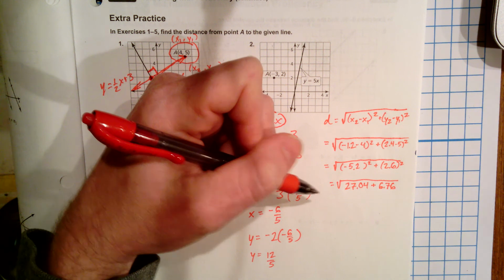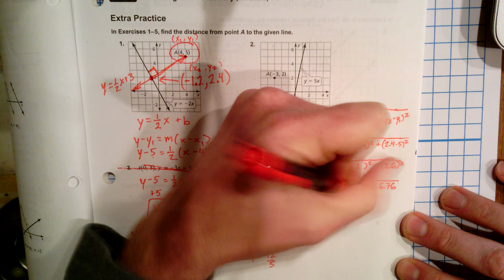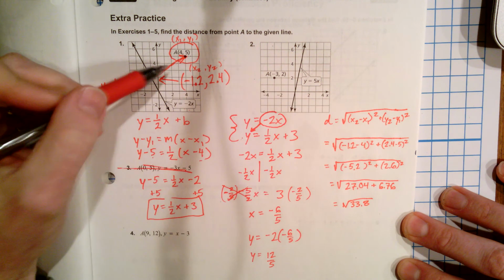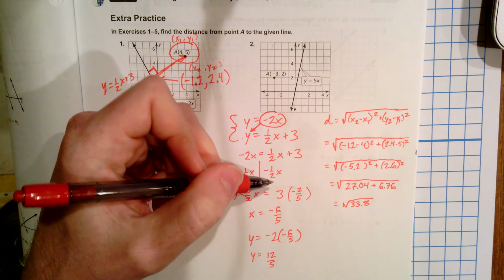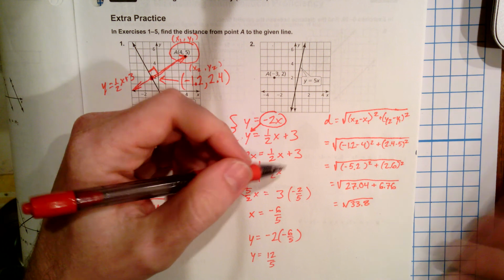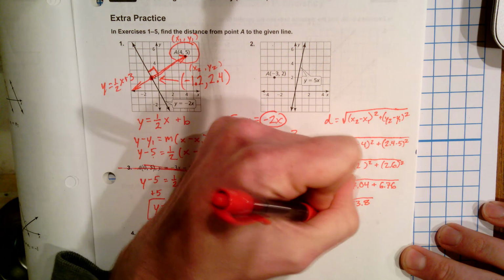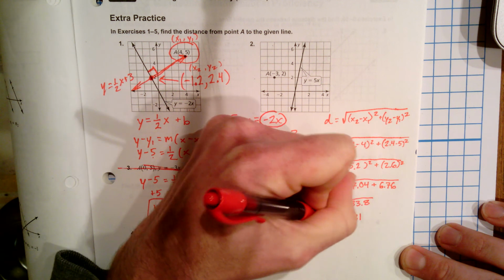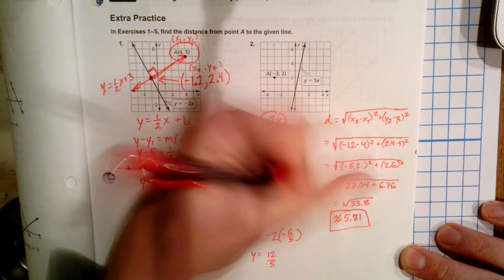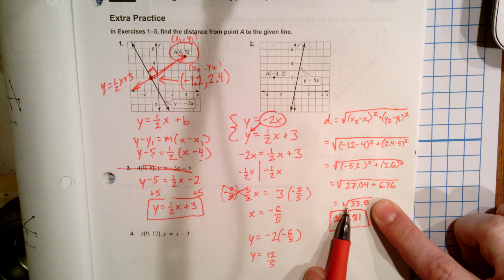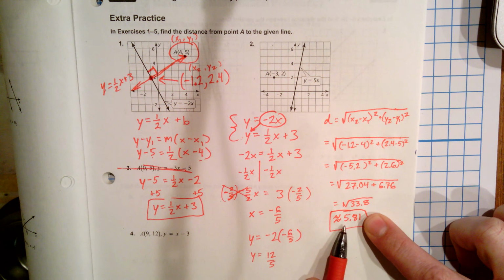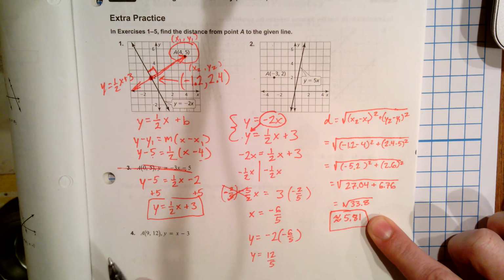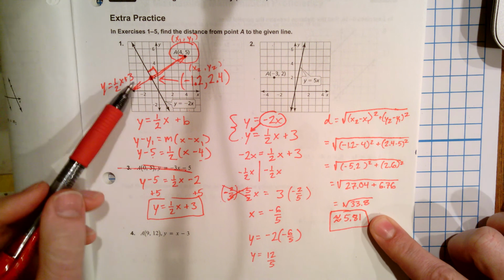Next step, simplify what's inside parentheses. This would be a negative 5.2. And this would be, let's see here, 2.6. Remember, if you end up with a negative here, it doesn't really matter because that's going to get squared. So my first step, 5.2 squared.